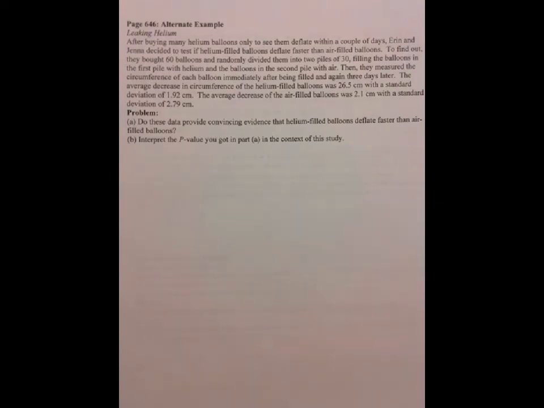Then they measured the circumference of each balloon immediately after being filled, and then again 3 days later, because that's what they're going to compare, you understand. The immediate circumference of the balloon and the circumference at the end. That's the number that they will use to compare the 2 populations.